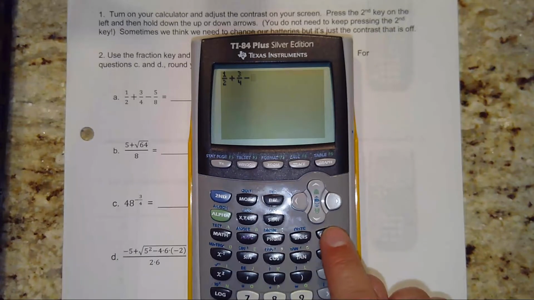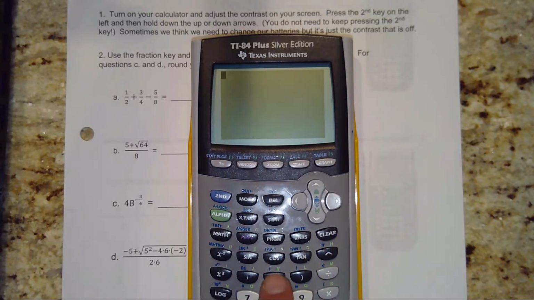If you don't have a fraction key, maybe if you have a TI-83, then you just need to use parentheses. So 1 divided by 2 in parentheses, there's your first fraction, plus, and then 3 divided by 4. You just need to enter each fraction in parentheses, and then you can do this problem in one swoop.